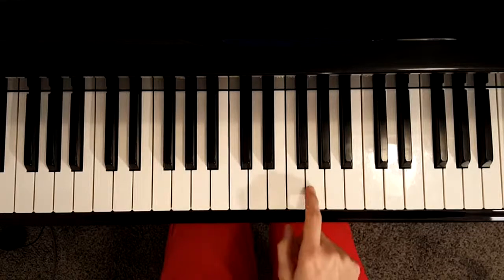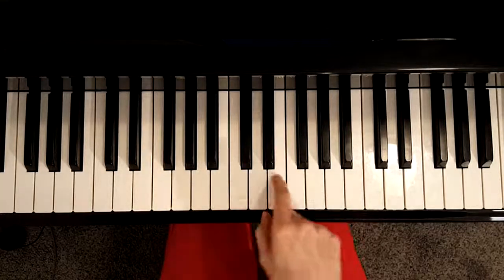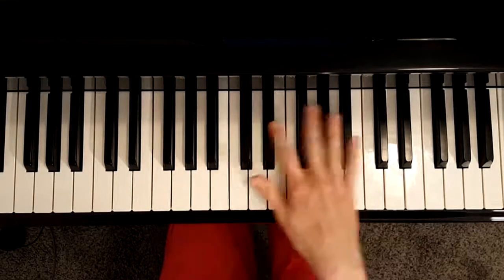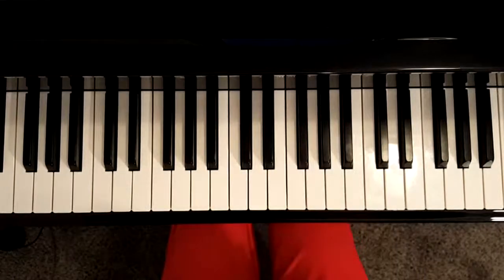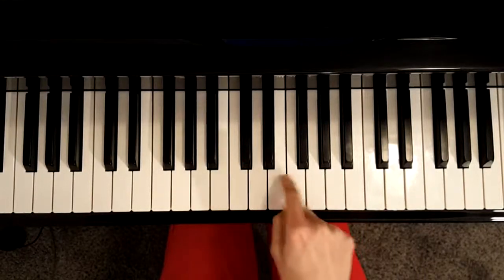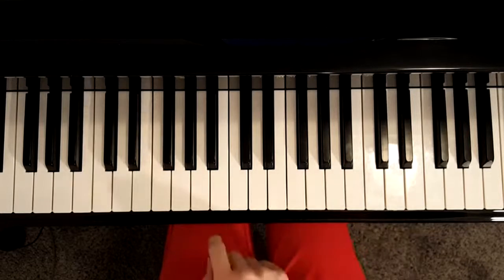If you look at the keyboard, you will see it consists of, you already know, white keys and black keys. And they are a certain distance from one another, okay?